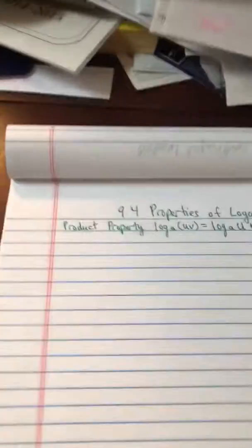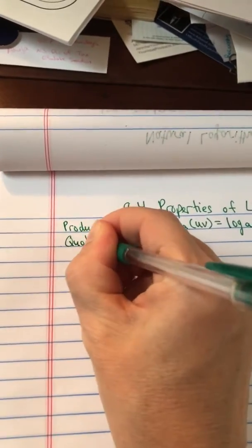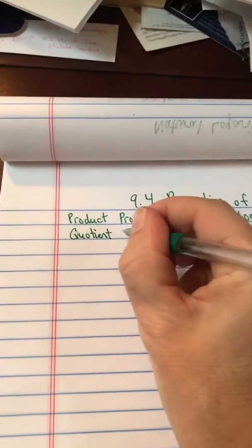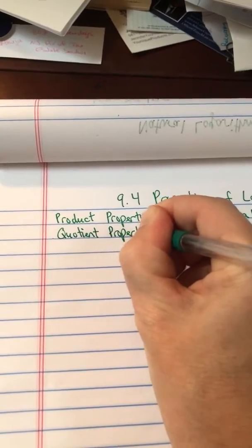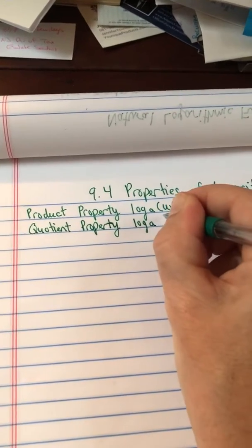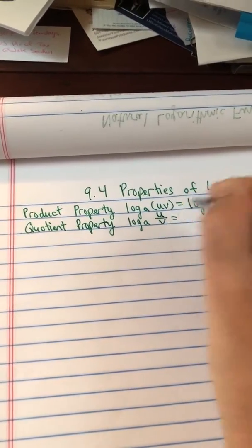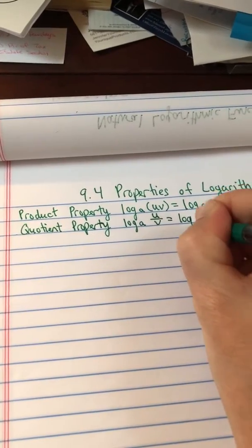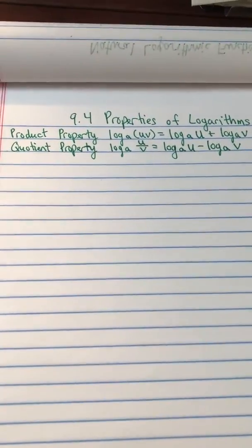All right. If it's the quotient property, you're going to subtract. So you have the log base A of U over V. Then that's the log base A of U minus log base A of V. So minus. If you're multiplying, add. If you're dividing, subtract. And then the power property.